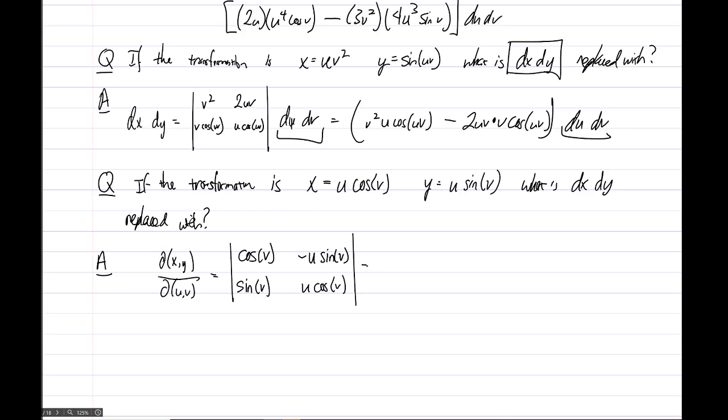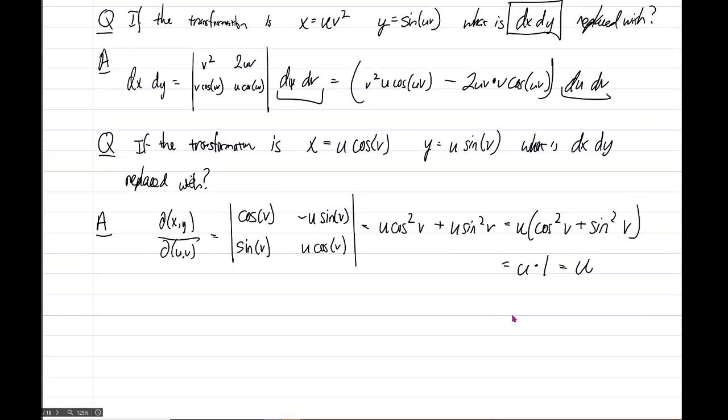Now let's just simplify this further. So this times that, right? So u times cosine squared v. And then when we do this times this, we need to subtract, except there's a minus sign right there. So why don't we just write a plus symbol? So we'll have plus u times sine squared of v. Let's factor out a u and have u times cosine squared v plus sine squared v. That's really u times 1 due to a famous trig identity, and we just end up with u. So in the end, the Jacobian simplifies to just being u.